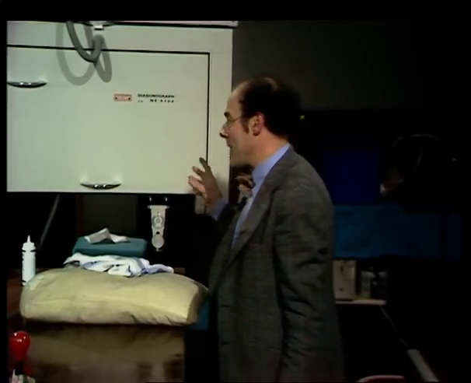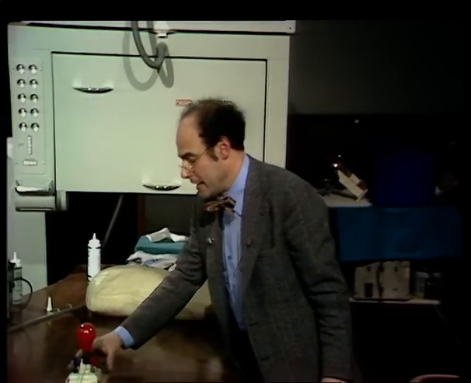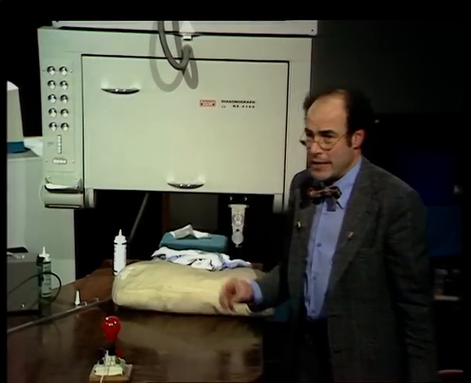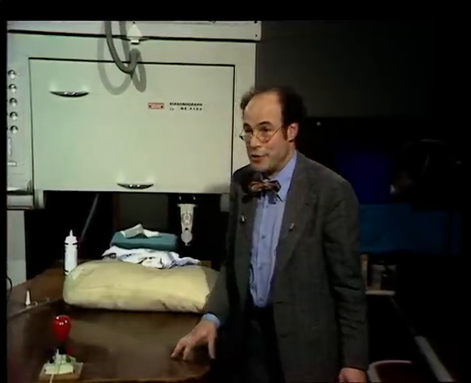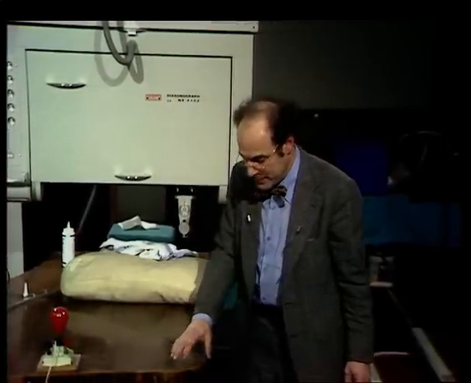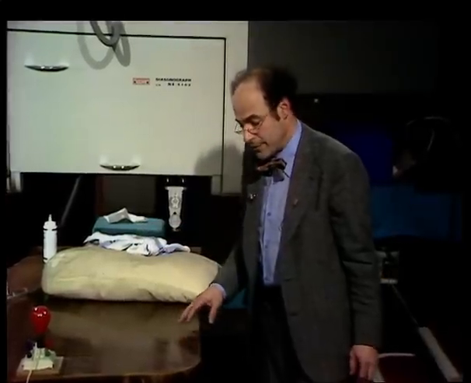Now, there are two merits to machinery of this kind. The first one is that as far as one knows, ultrasound radiation, particularly at these very, very low intensities, is totally harmless to people or animals. So one can do this kind of investigation as often as one likes.